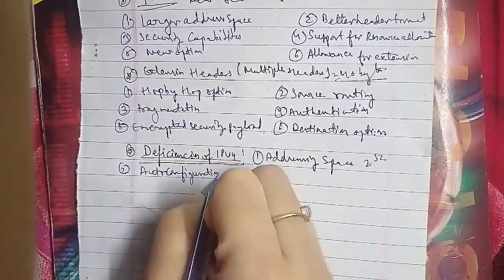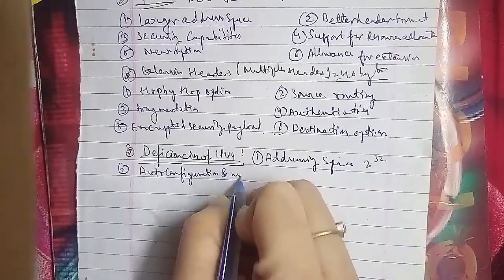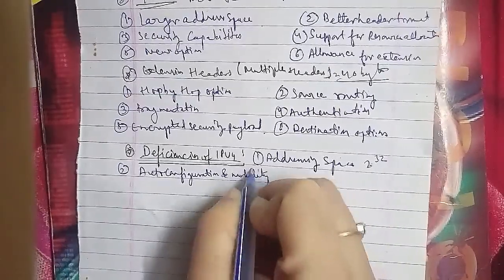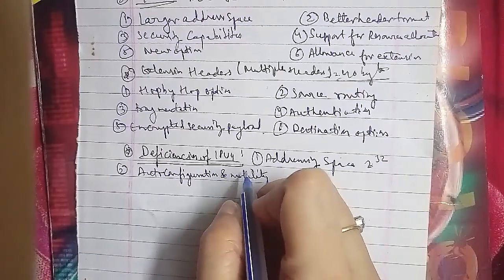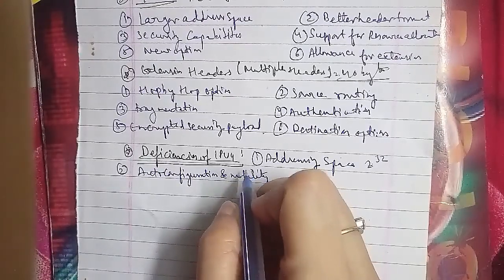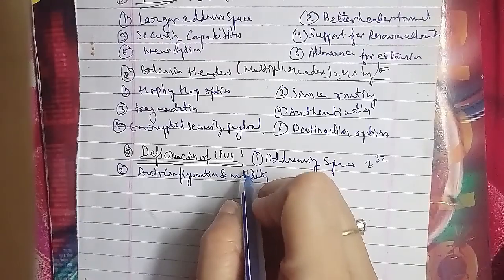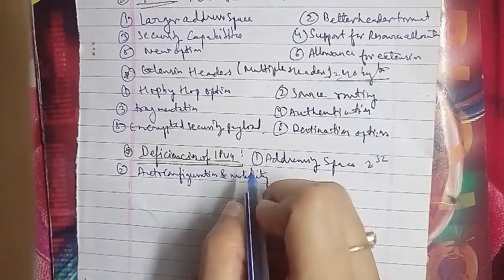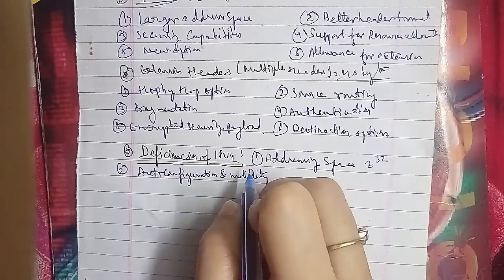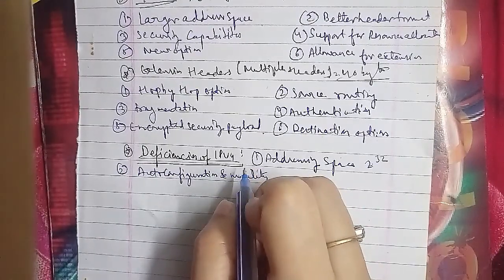Auto configuration and mobility: new technologies such as mobile equipment and wireless networks are emerging, and their use is quickly becoming common. IPv4 did not foresee this use, and there is no automatic way to configure this kind of equipment.